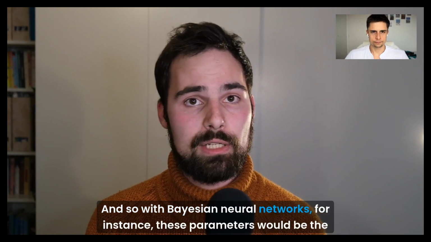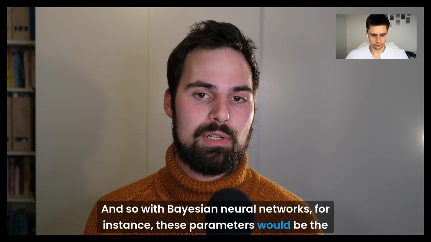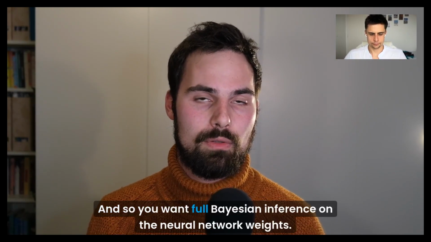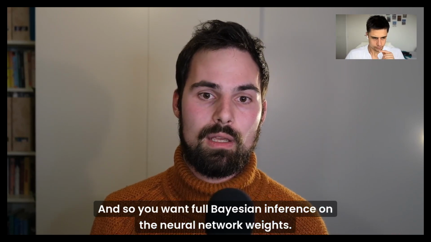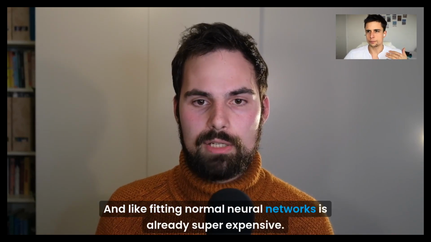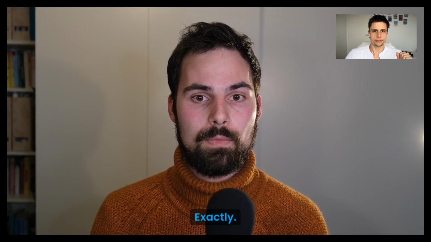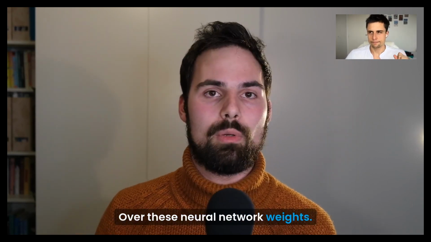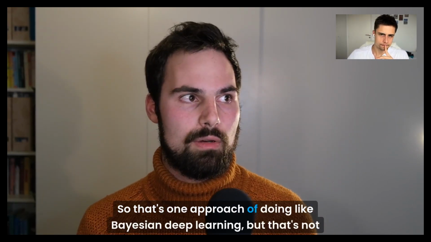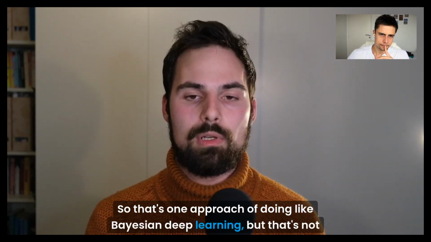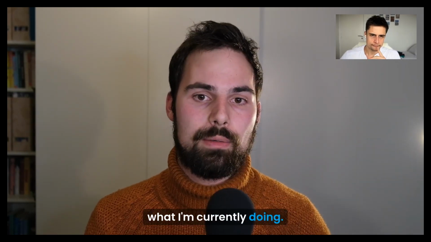So with Bayesian neural networks, for instance, these parameters would be the neural network weights. And so you want full Bayesian inference on the neural network weights. So you want a posterior distribution over these neural network weights. Exactly. So that's one approach of doing Bayesian deep learning. But that's not what I'm currently doing.